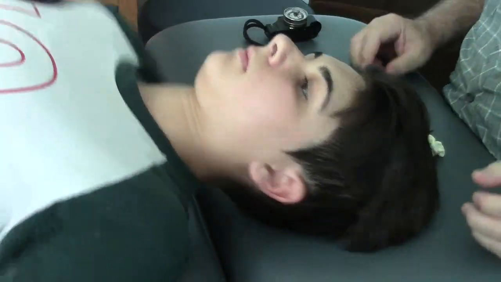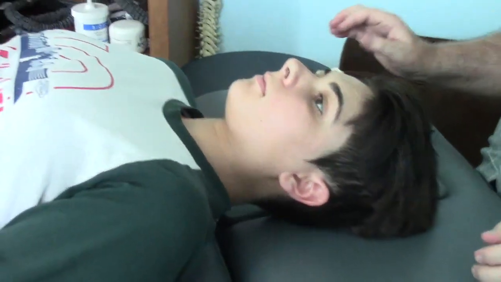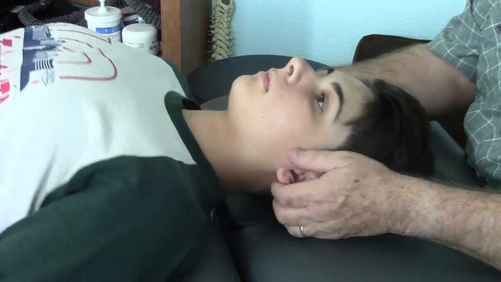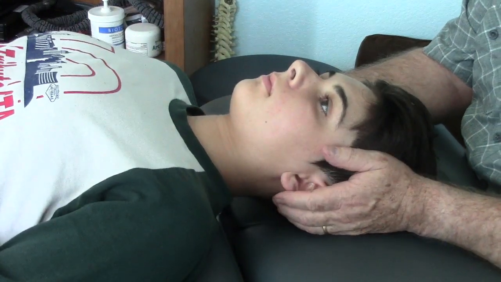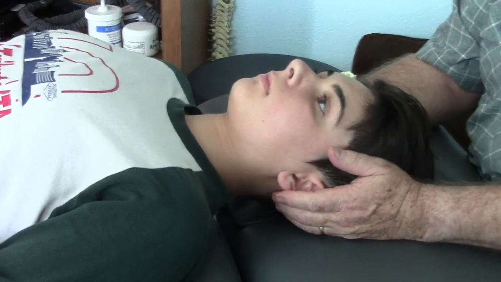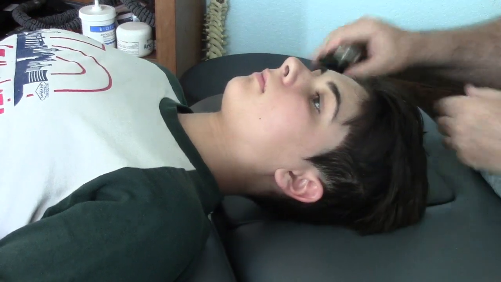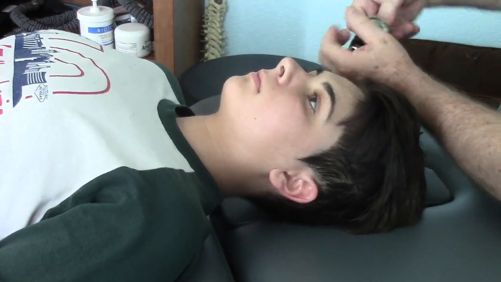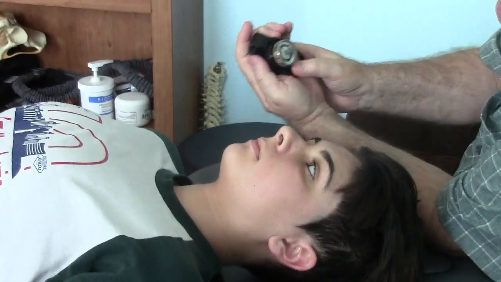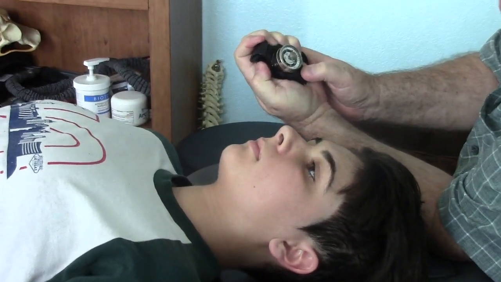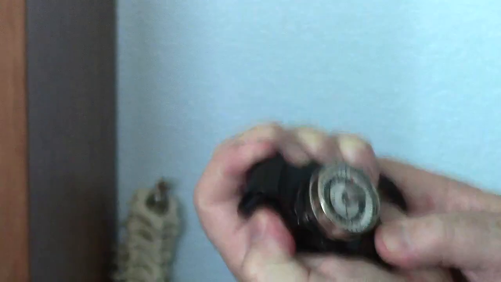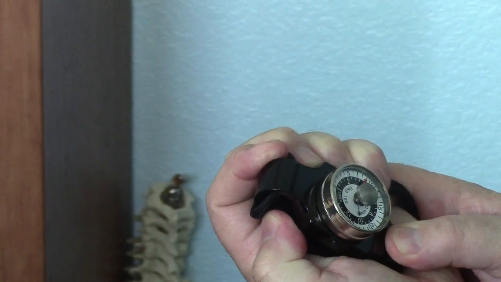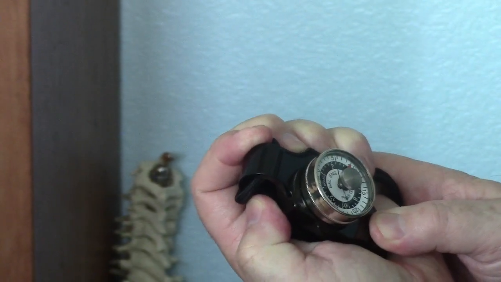So scoot back onto the table. And now I come on the right mastoid and it's blocked. With that same amount of force pushing on my thumb, stabilizing this pinch gauge and then pushing with my thumb, I'm pushing somewhere between 5 and 10 pounds, more like 8 pounds. That's the amount of force that I'm testing.